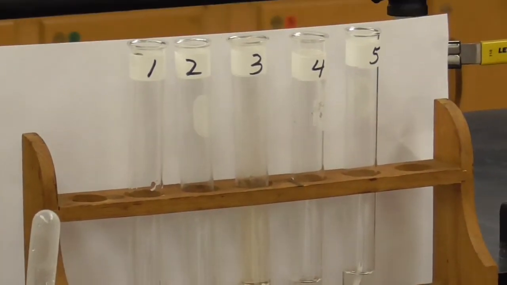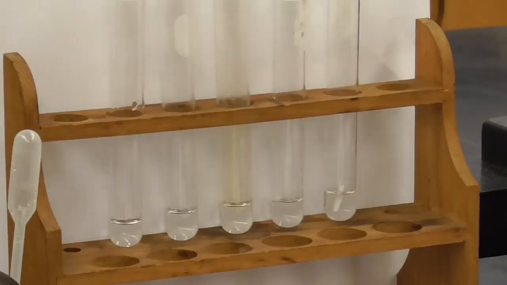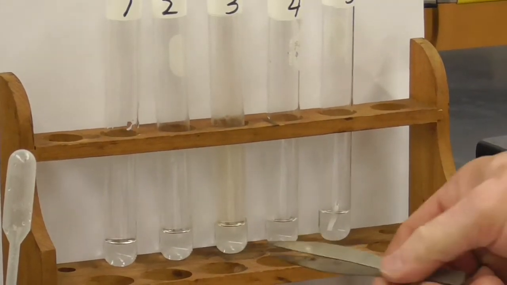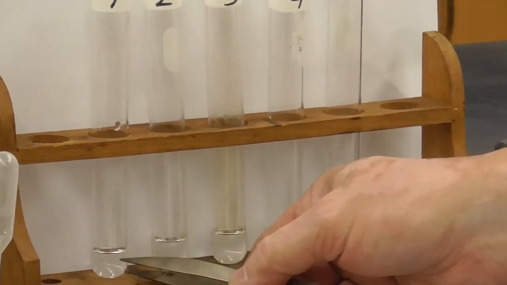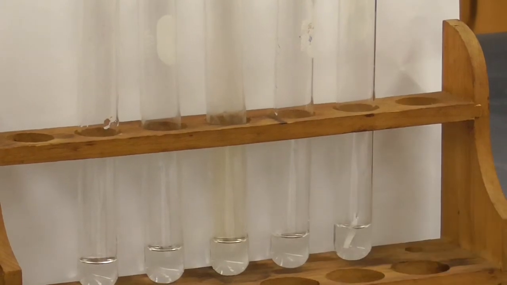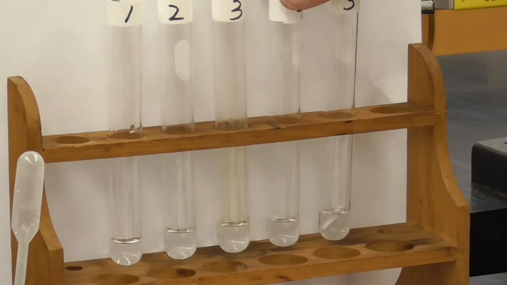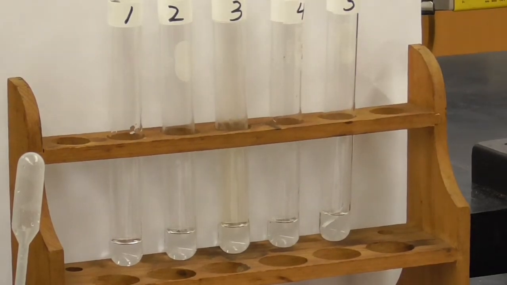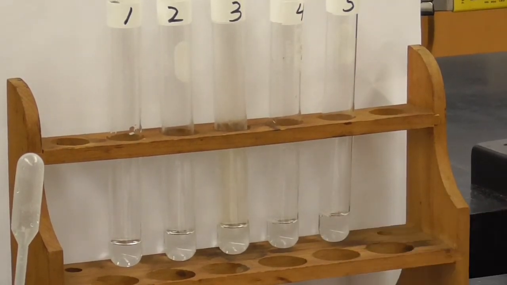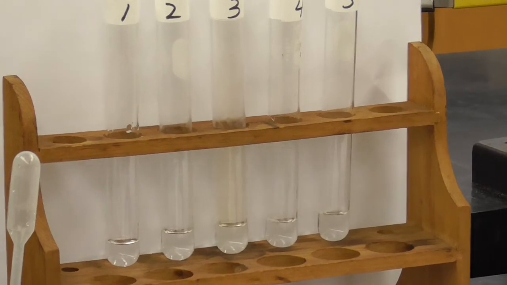If the metal is totally gone, clearly it's reacted. So far it looks like no metal left, no metal left, no metal left here, but these 2 are still reacting a little bit. They still have the metal present. This one's almost gone though. This one's still bubbling. So we'll keep watching for a little longer.